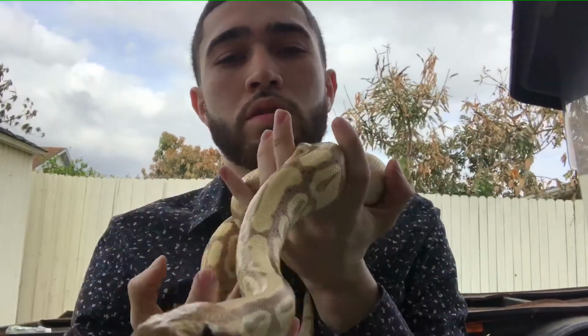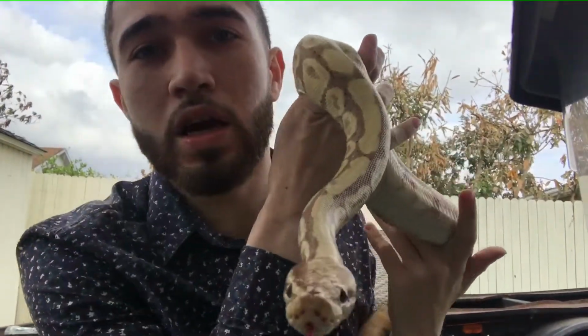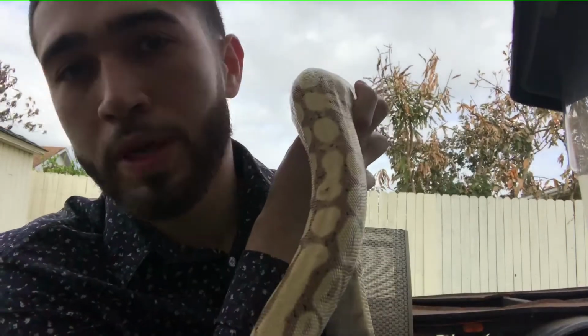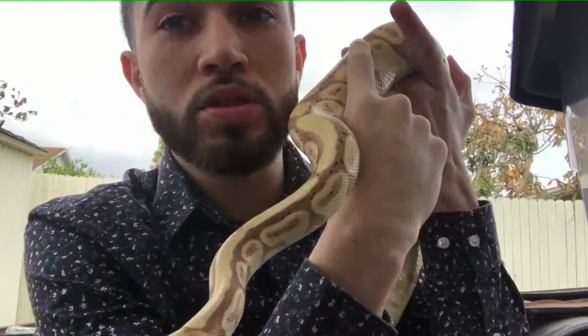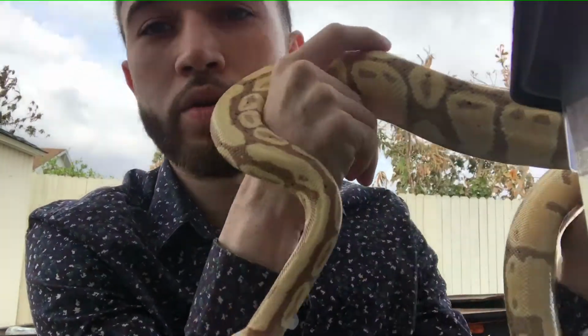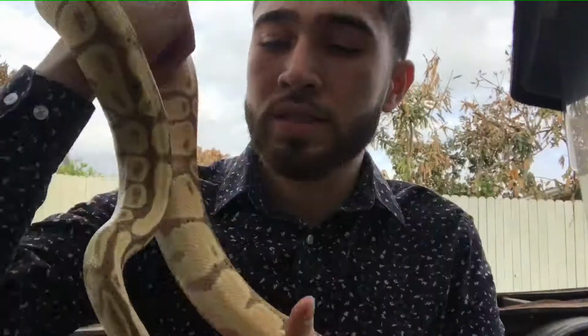Now let's get into a co-dominant trait, which is beautiful by itself, the banana. Look how beautiful he is. This is the snake I always take to show people pretty much how beautiful snakes could actually be, and people just love his color. They think he's albino, and he's not. He's just a banana ball python.